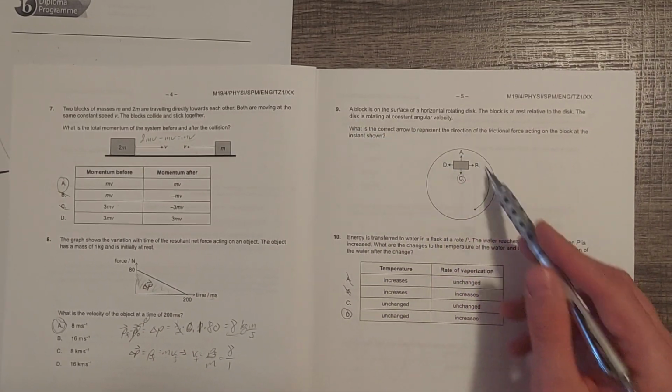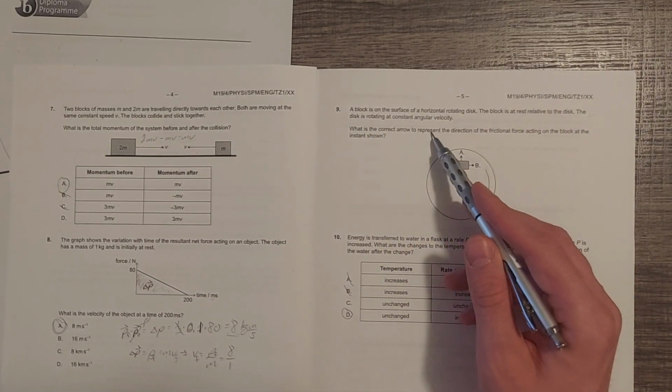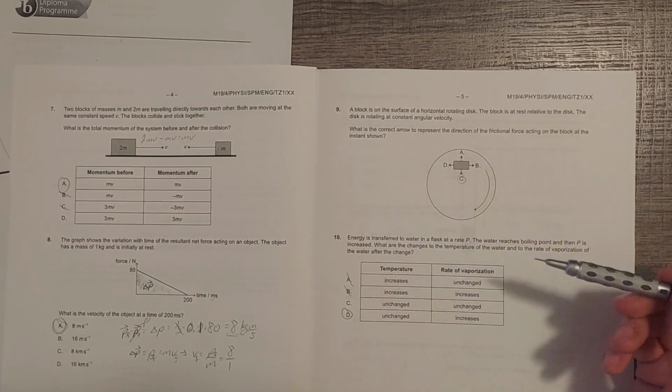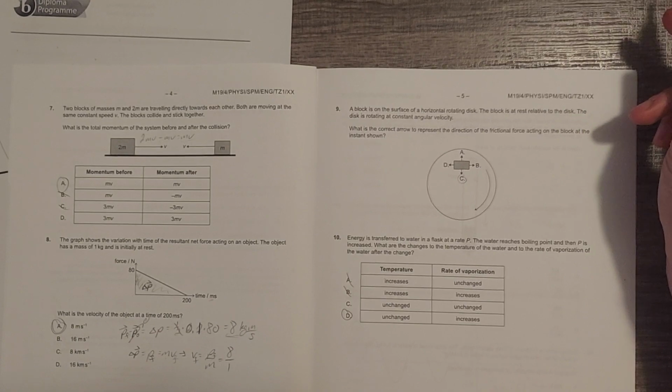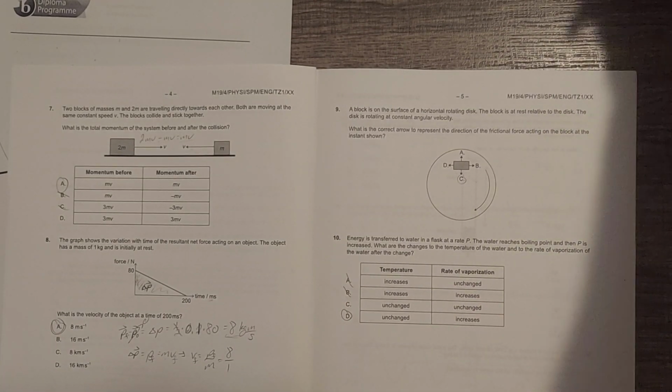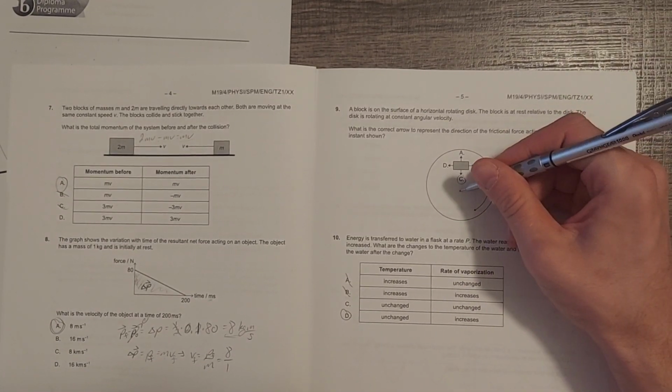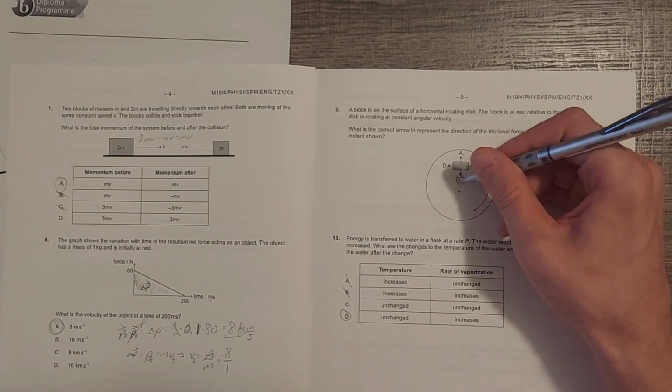We have a block on this rotating surface. What's the correct arrow to represent the direction of the frictional force acting on the block at that instant? Well, in this case, friction will be the centripetal force. Friction is the only force available to be a centripetal force. And centripetal forces always point toward the center. So it must be C.